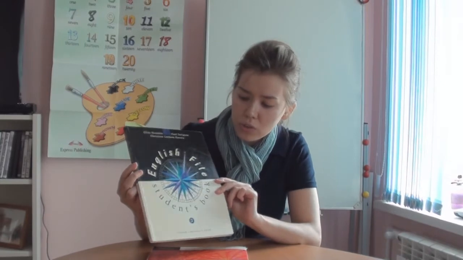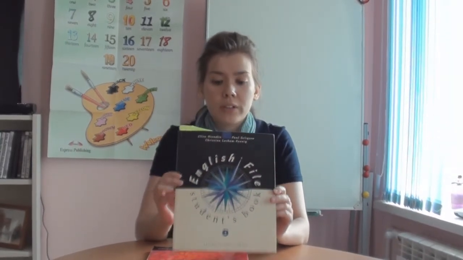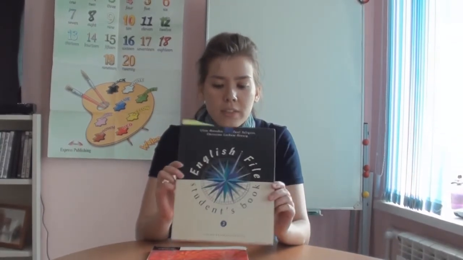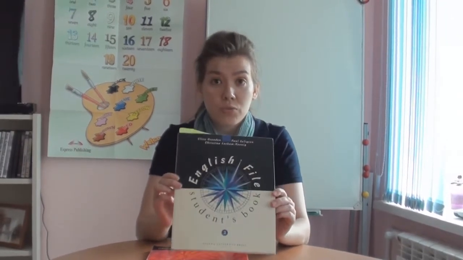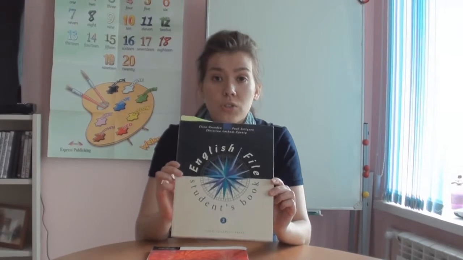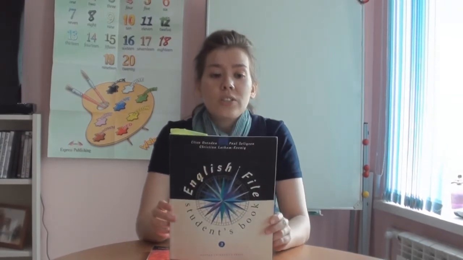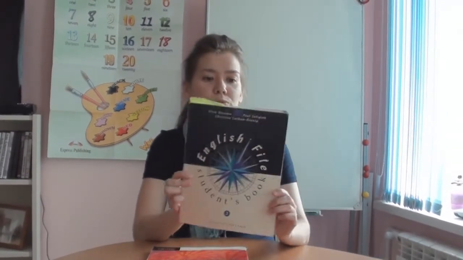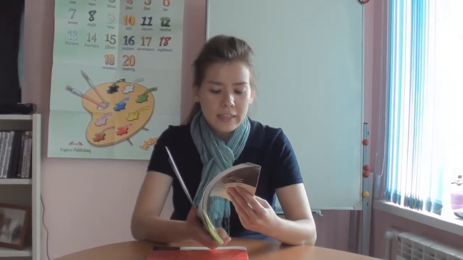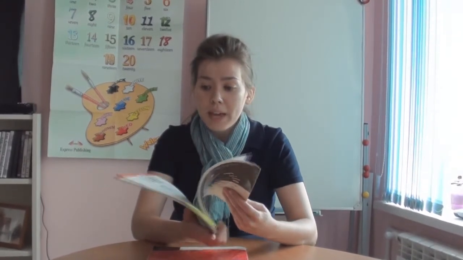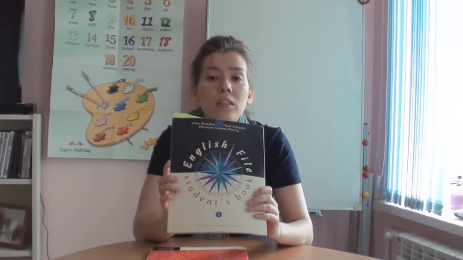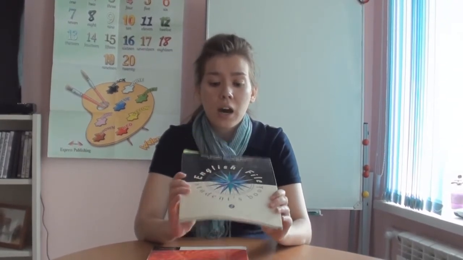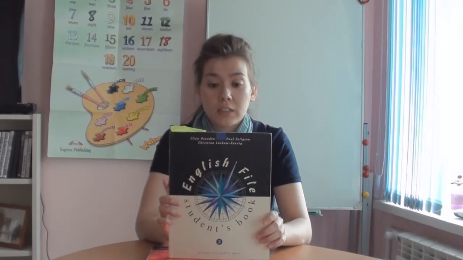Yes, English File Student's Book, level 2. This was actually the first edition of English File, which was called just English File. This book is really old, it goes back to 1999, but this was the first book I ever used teaching English.